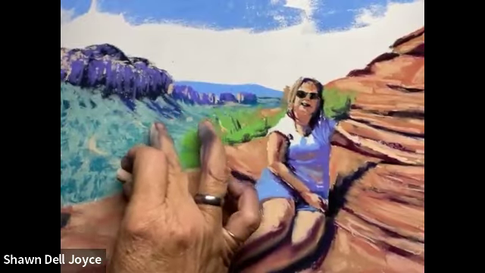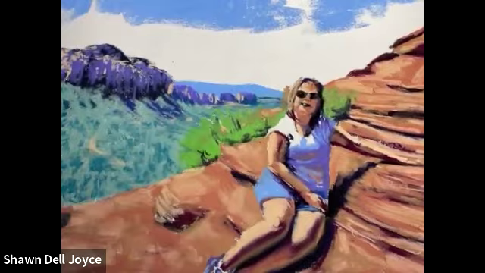I'm using that same flesh color to show a few paths out in the grasses too.